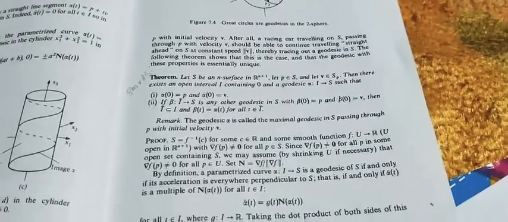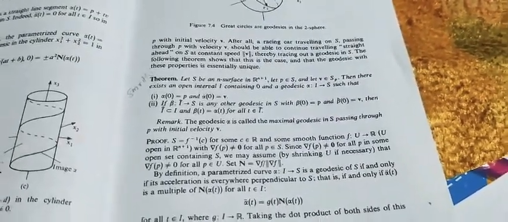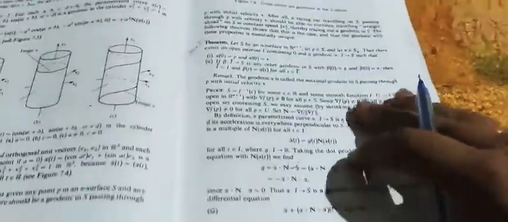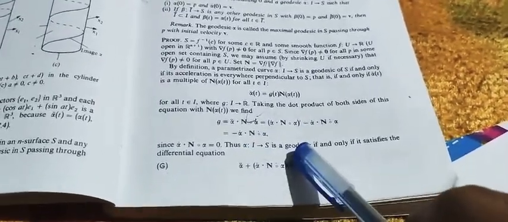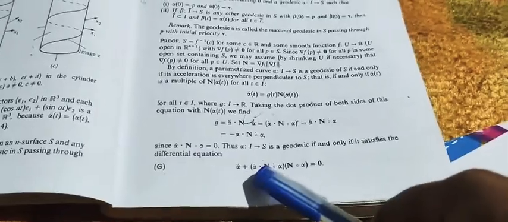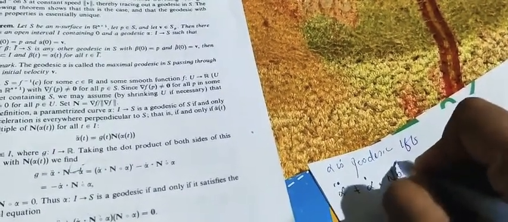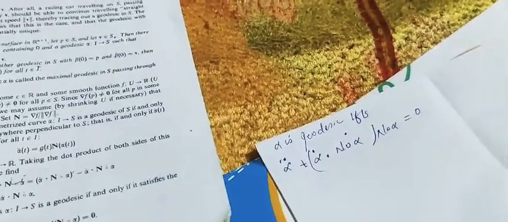This is the theorem for existence of maximal geodesic. From this theorem we have a result: alpha is geodesic if and only if it satisfies the differential equation. So if alpha is geodesic, then it satisfies this equation. That is the result. Alpha is geodesic if and only if alpha double dot plus alpha dot dot N composition alpha dot into N composition alpha equals 0. So this satisfies these equations.